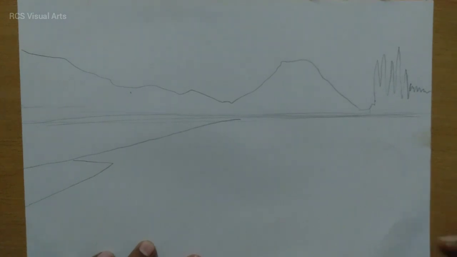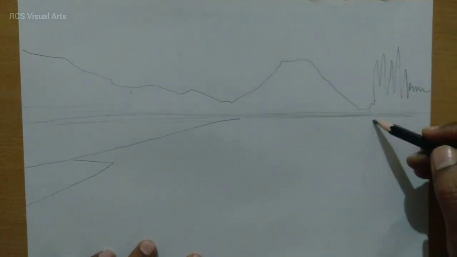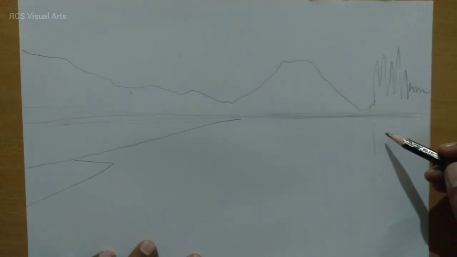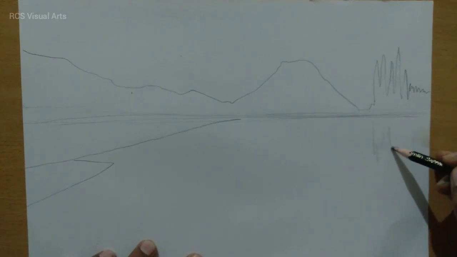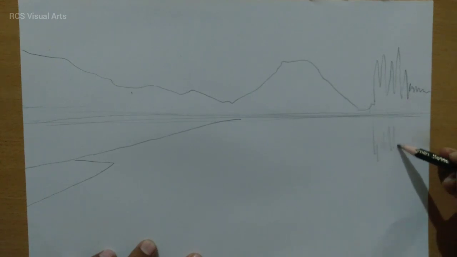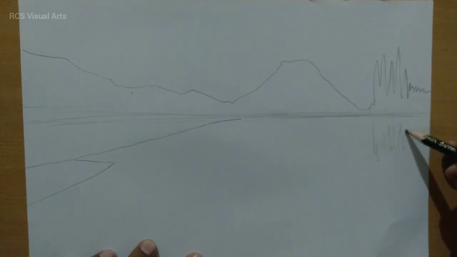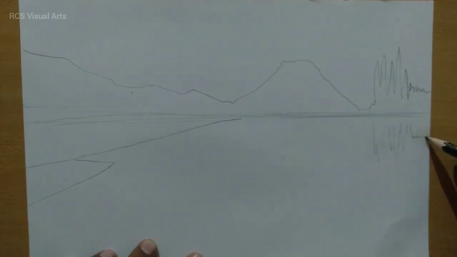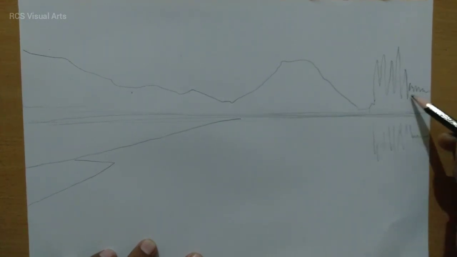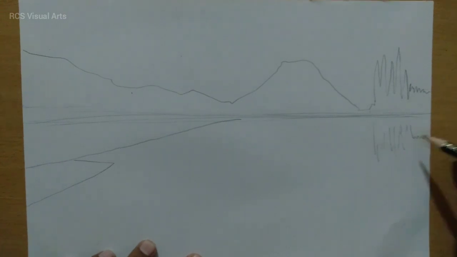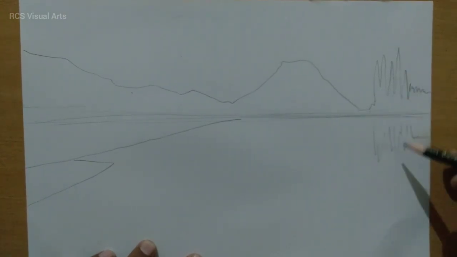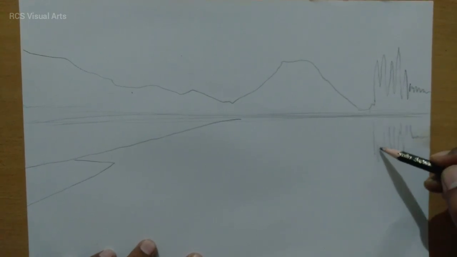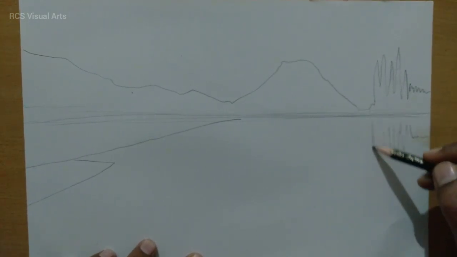After drawing trees, the same way here lightly you draw the reflection of the tree. Same size, this is how you did here, we have to do like that, and how it is we have to do like that. This one, this one, this one, this one. Just try to match the outline in reflection.